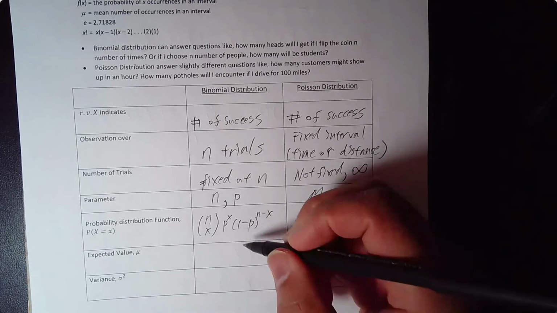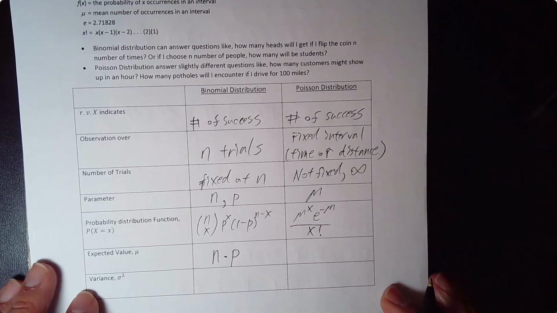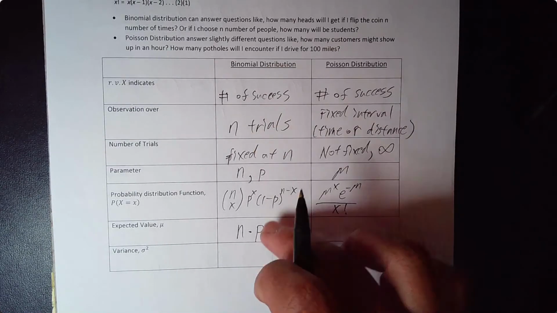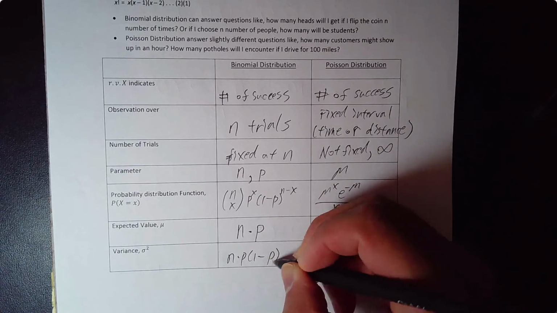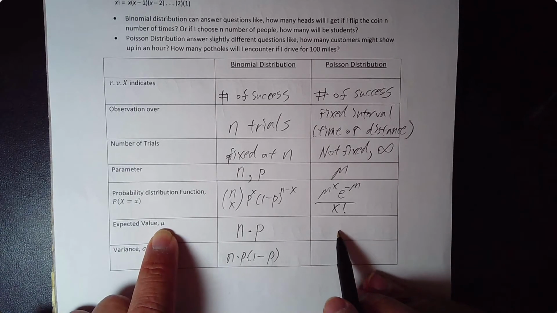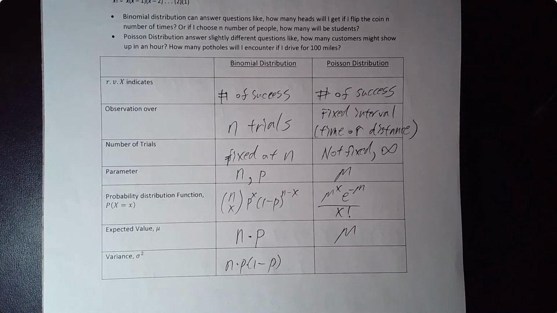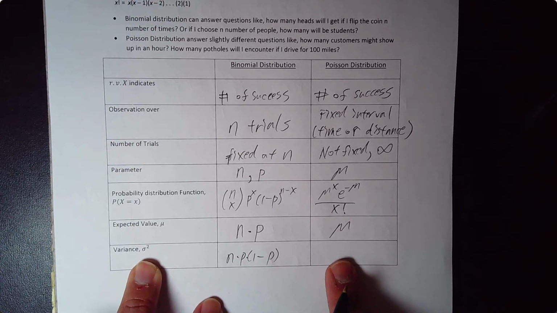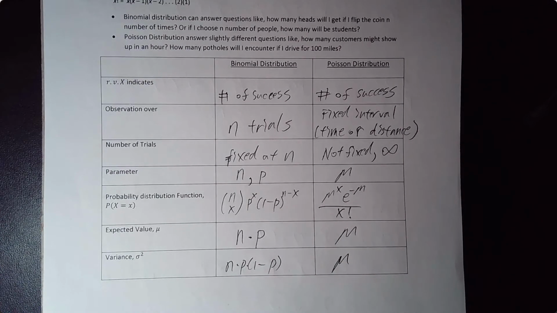Expected value. This is why we like well-defined probability distributions, because we can calculate these very quickly. The variance for the binomial distribution is n times p times 1 minus p. What about for Poisson? Well, expected value, you should be able to guess, because the parameter is mu. So the expected value is just mu. Once you have mu, that's what you should expect. Now what's really surprising and convenient is that sigma squared, the variance, is also mu. Magic.